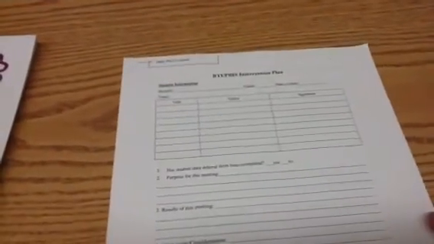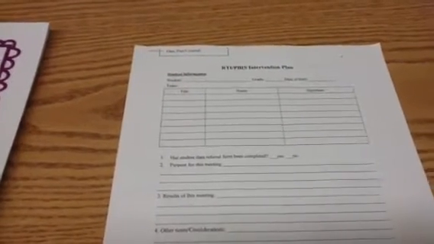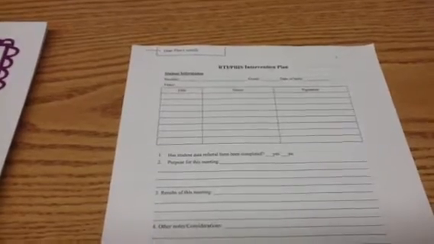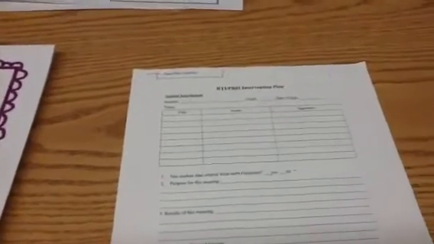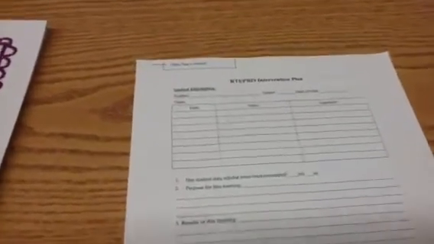It's called RTI PBIS Intervention Plan. RTI stands for Response to Intervention, and PBIS stands for Positive Behavior Intervention Systems. So this is a plan that goes over both academic and behavioral intervention plans.